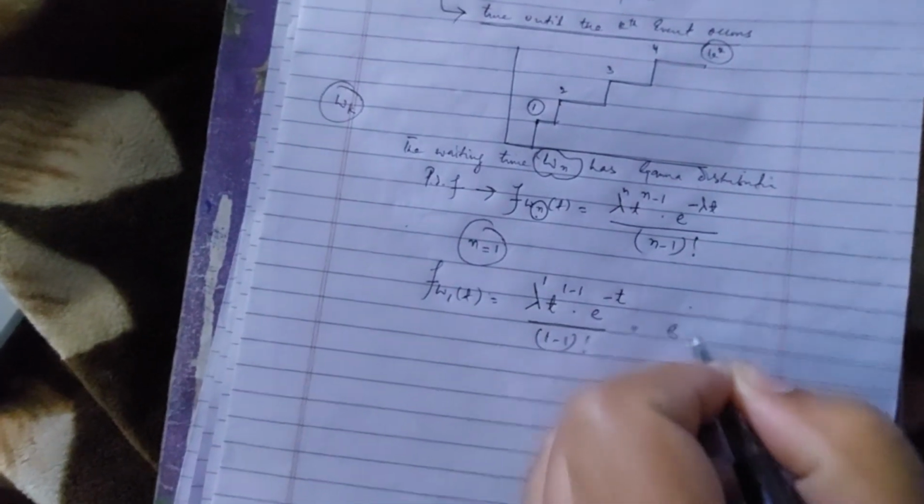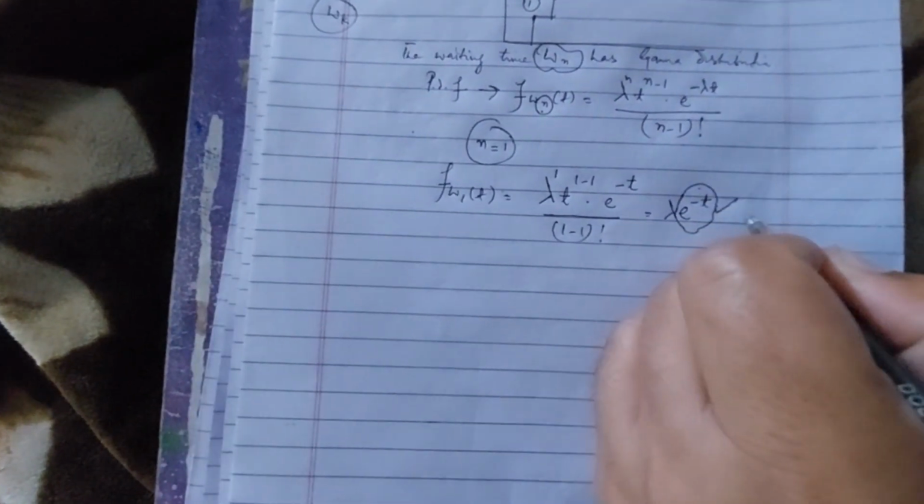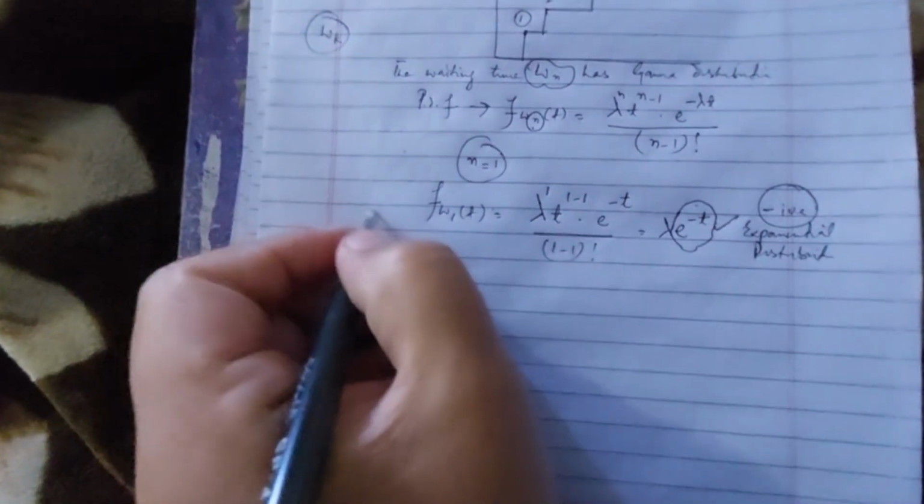So it will be equal to lambda e raised to the power minus lambda t. And this is the exponential distribution, in particular the negative exponential distribution. So only for the first waiting time, for the first event, it follows the exponential distribution, but for the rest of it up to the nth it follows the gamma distribution.